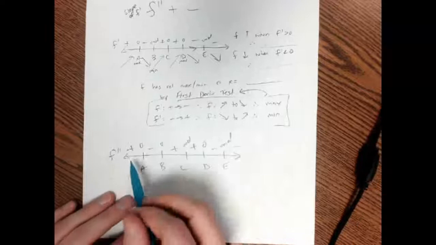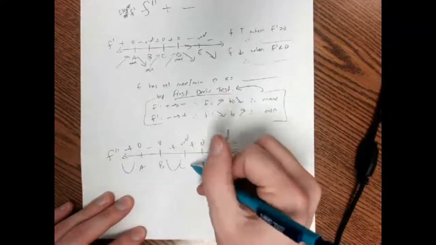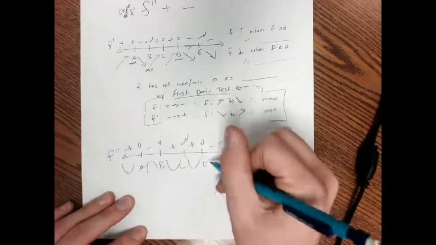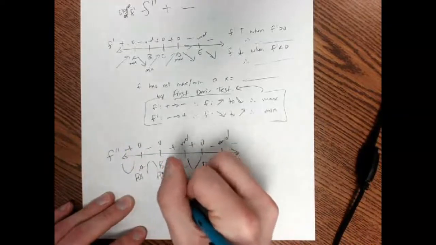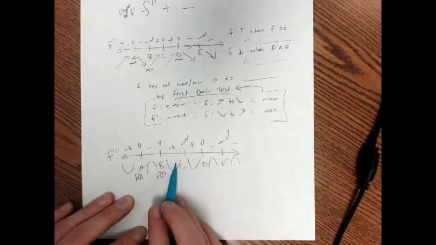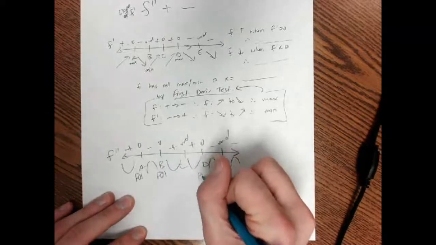If your second derivative is positive, that would mean concave up. If your second derivative was negative, that would mean concave down. So here we'd have a point of inflection. Here we'd have a point of inflection. Here not, because it's concave up on both sides. Here not, because it's concave down on both sides. But anywhere your function changes concavity, i.e. your second derivative changes sign, that would be a point of inflection.